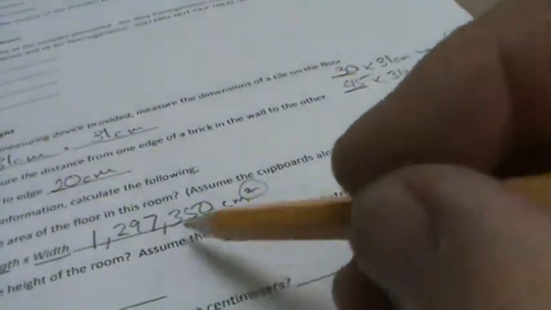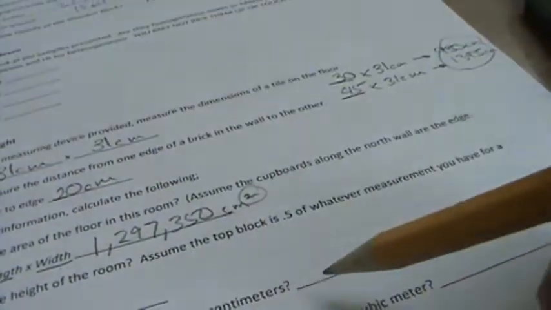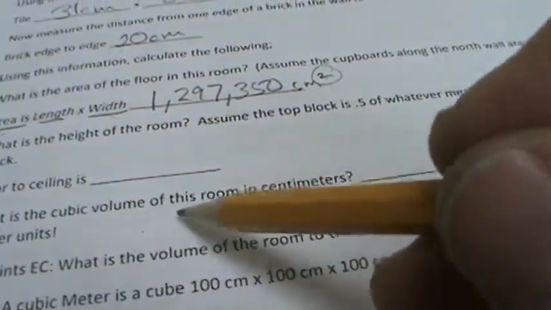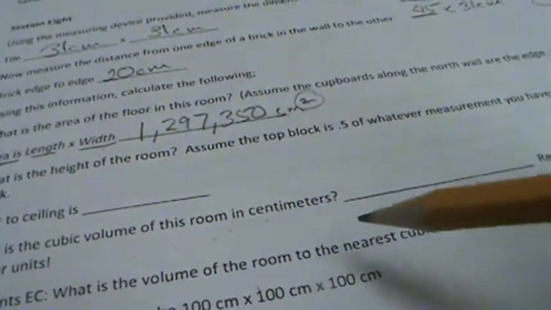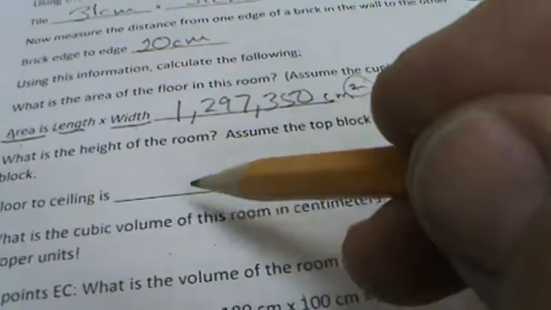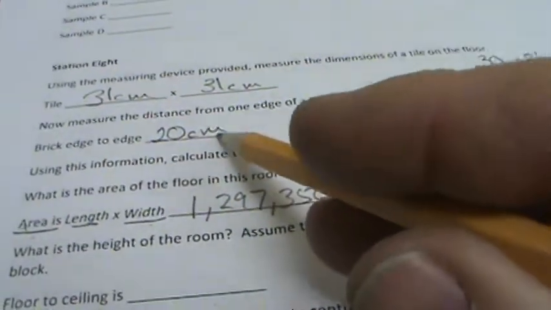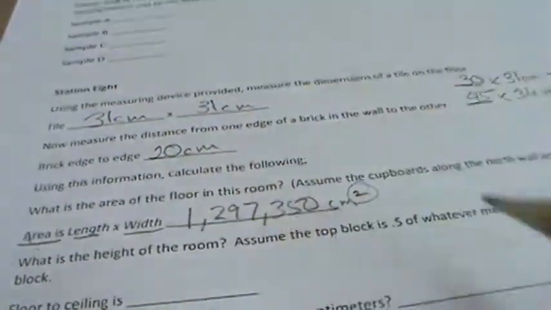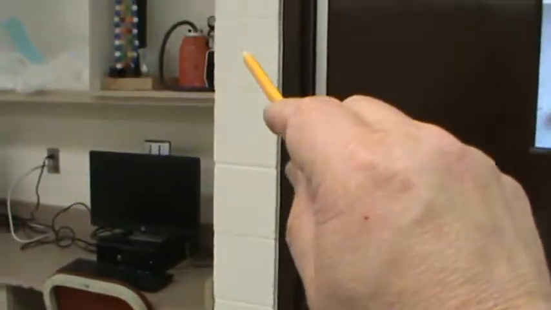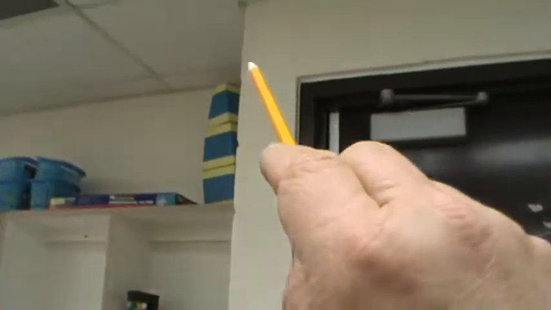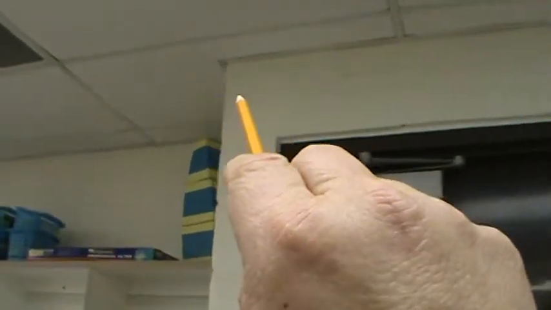Now we wanted to know, using this number, can we calculate the cubic volume of this room in centimeters? Well, we need to know the floor to ceiling distance. Well, we measured 20 centimeters across a brick. All right, let's count some bricks. Starting at the bottom, behind the molding, there's 1, 2, 3, 4, 5, 6, 7, 8, 9, 10, 11, 12, 13, and at the top there's a half a brick, so we're going to call that 13.5.